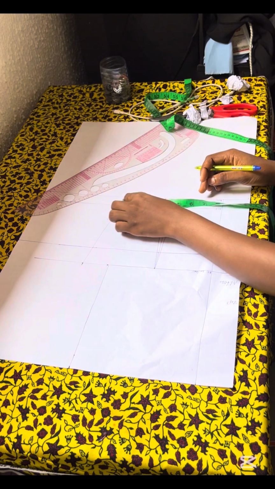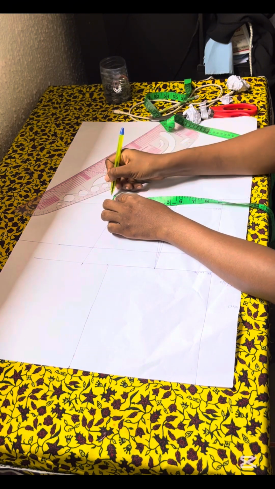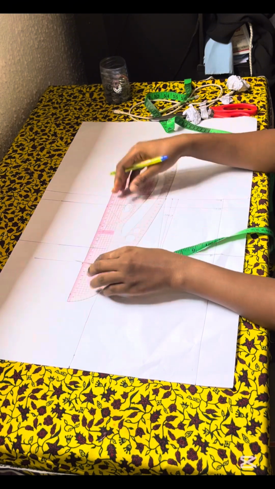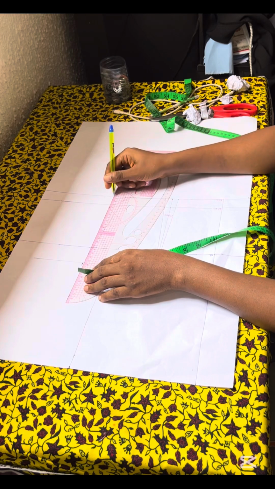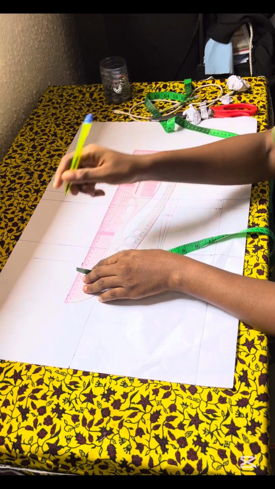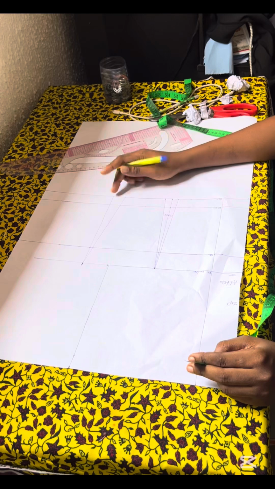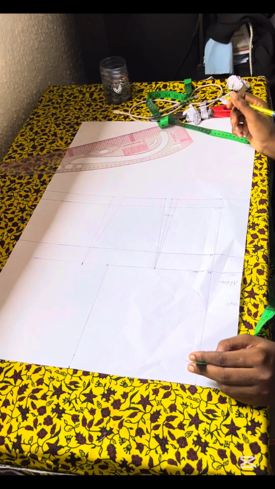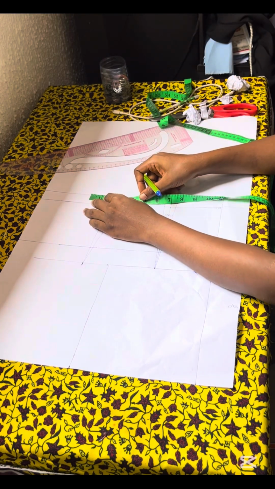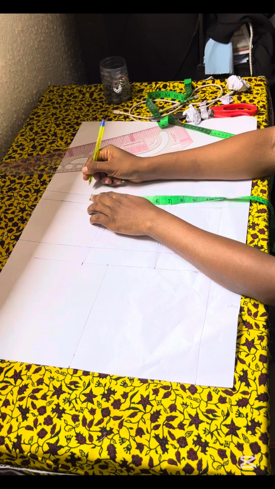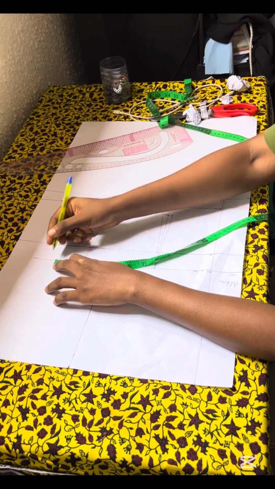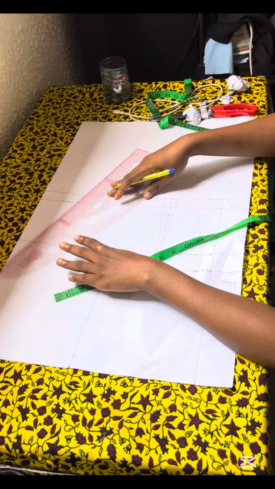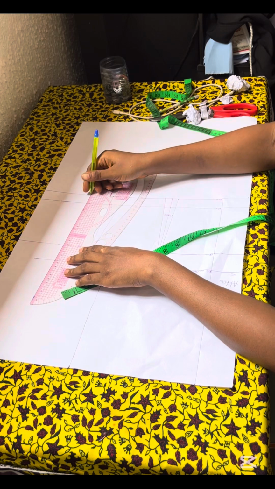Next, I'll be replacing that 1 inch for the dart, and then I'll blend it back to my armhole area. After blending, I'll be adding 2 inch allowance from top to bottom of my pattern, and then I will connect as well.